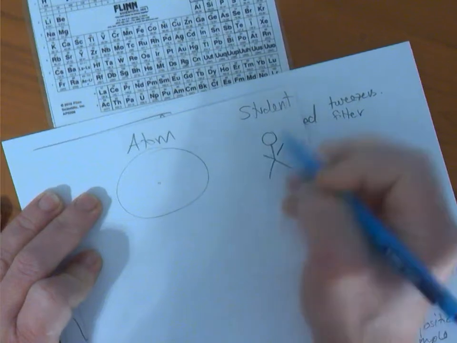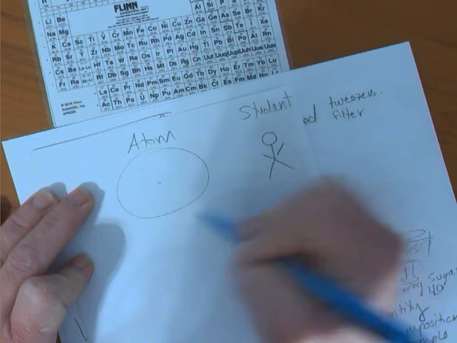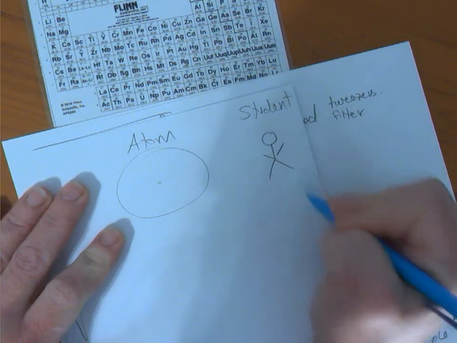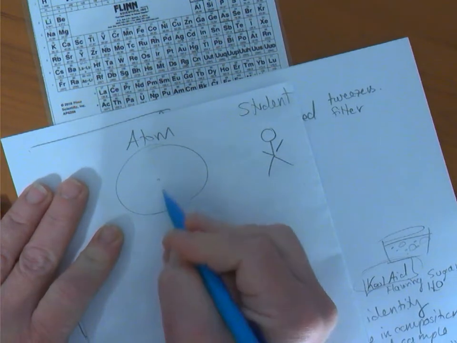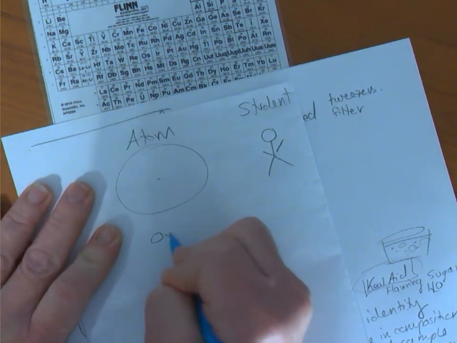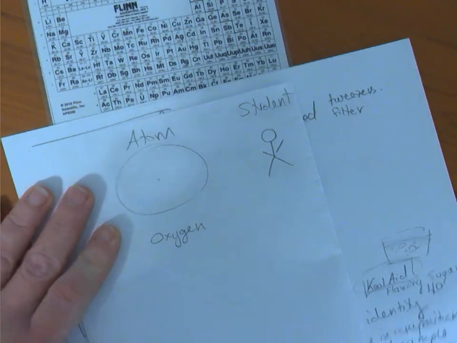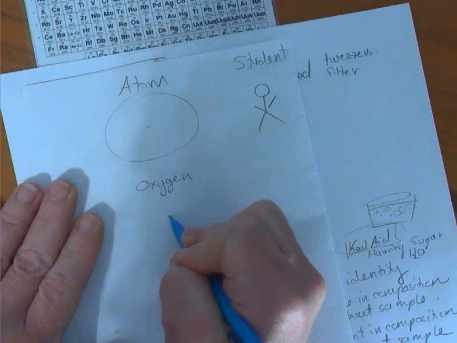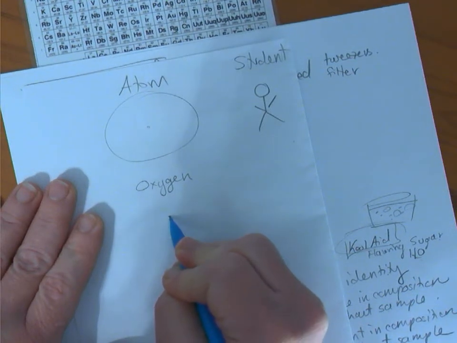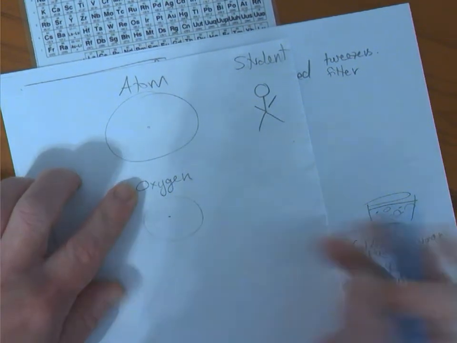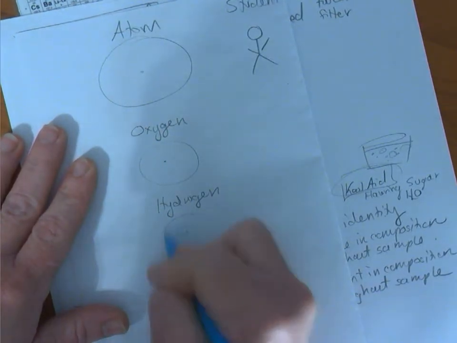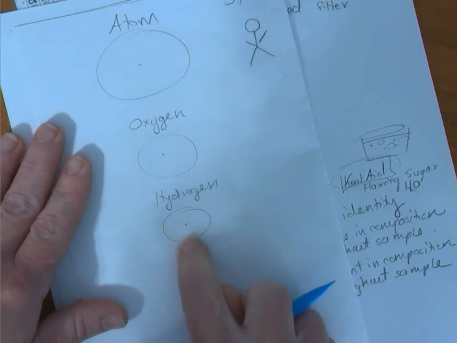You are all students. Well, there's a whole bunch of different atoms, just like there's a whole bunch of different students. So a specific atom is oxygen. What makes oxygen oxygen is the number of protons in its nuclei. So that's what makes oxygen oxygen. Hydrogen is a different atom because it has a different number of protons in its nuclei.